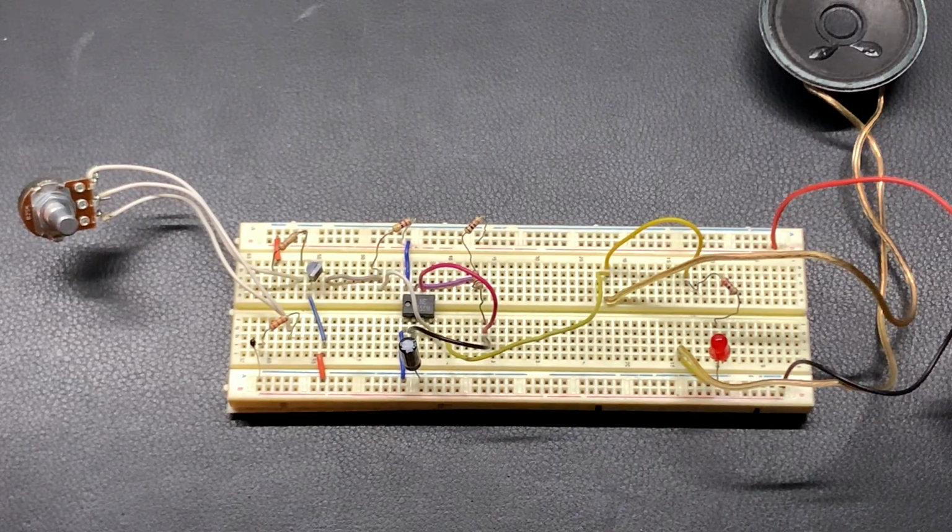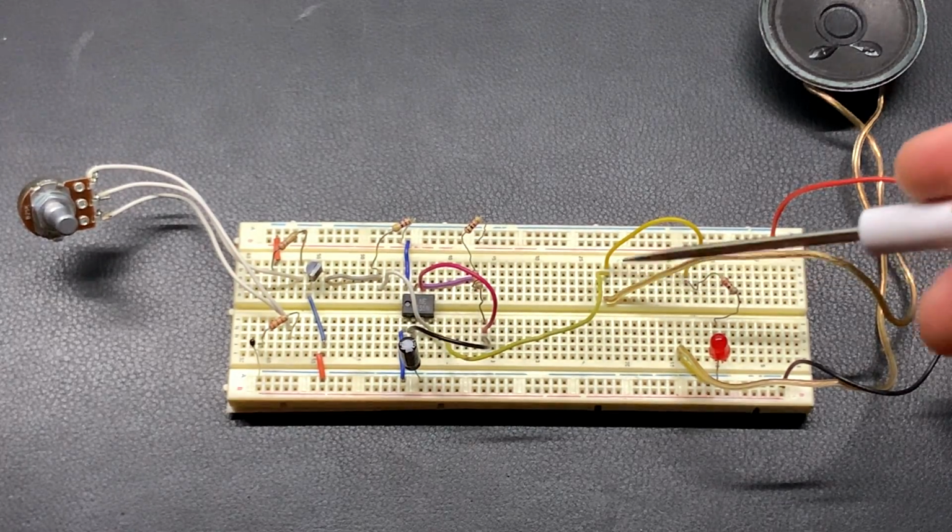Hey everyone, Serge here, and in this video we're going to continue the explanation of the fire alarm circuit by identifying the core components of the circuit, tracing the path of the circuit, and finally I'm going to demonstrate this bad boy in action. So let's get right into it.